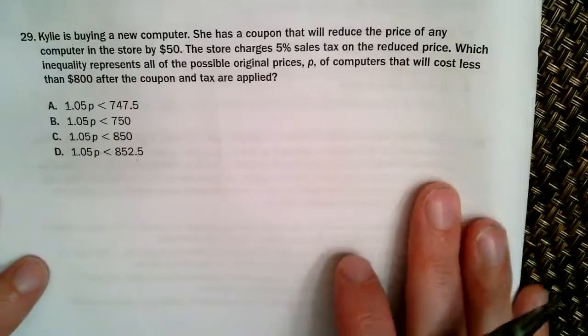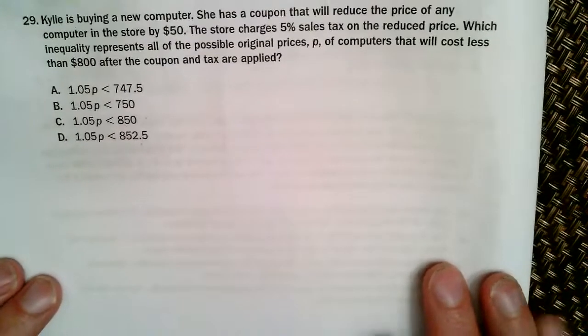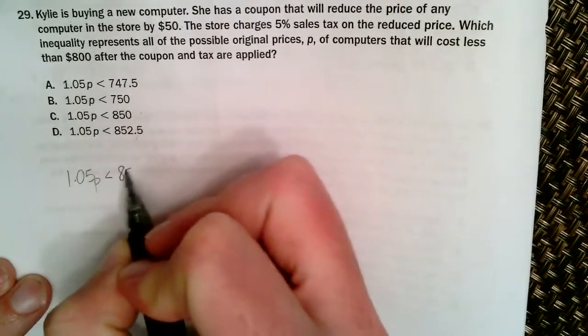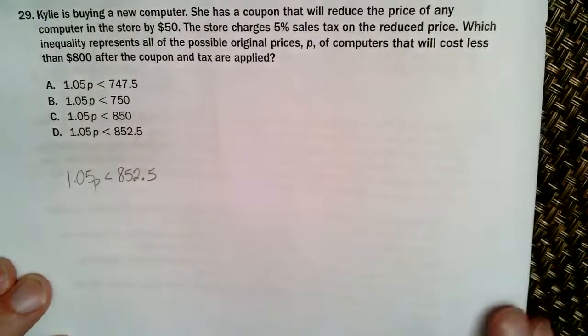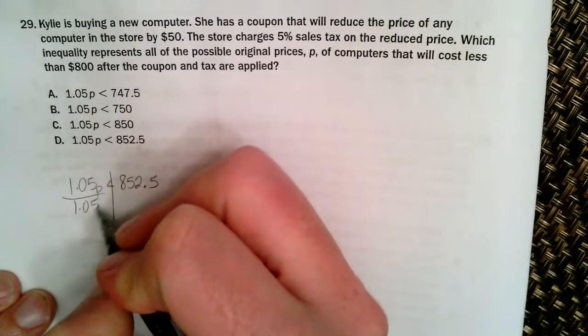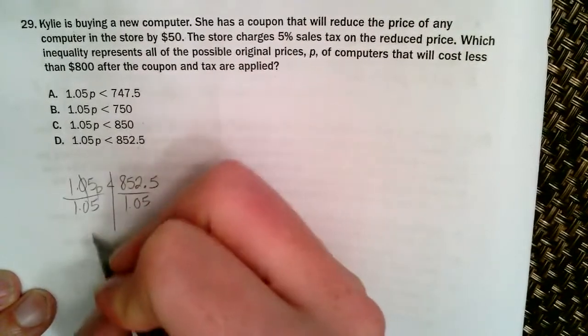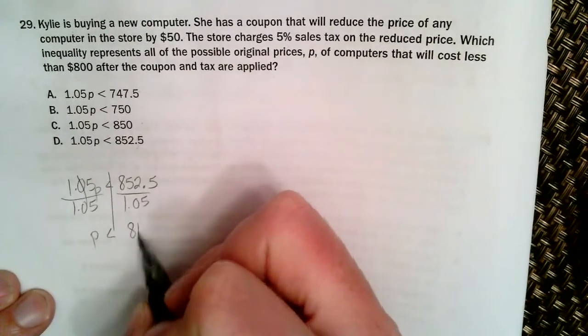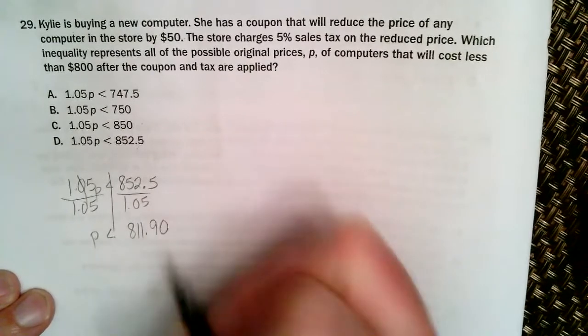Let's look at D. You're going to set it up, and it's an inequality, and we solve it just like an equation. So we put our line down the middle, and we divide both sides by 1.05. That side cancels, and then you take 852.50 and divide it by 1.05. That leaves you with $811.90.